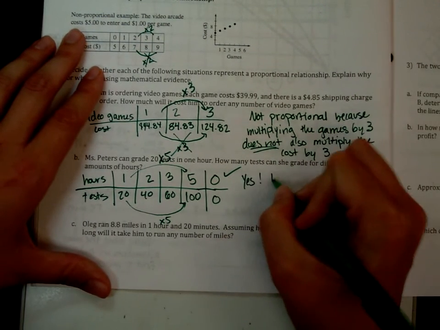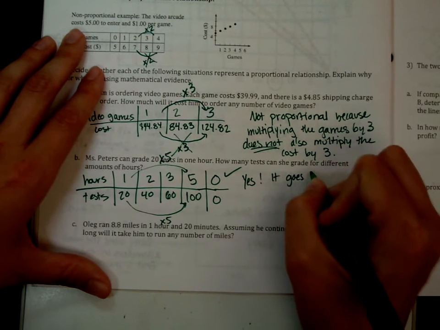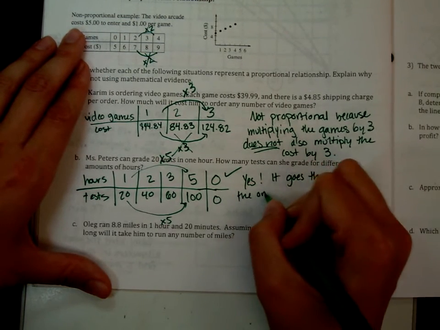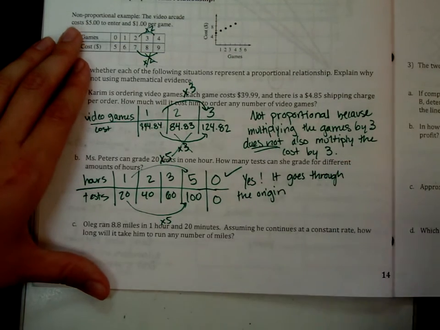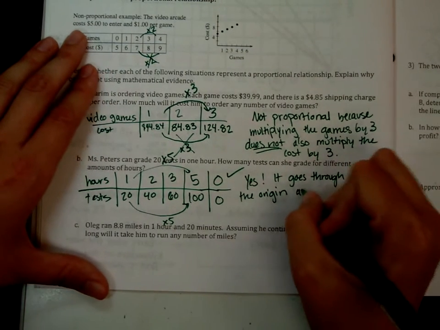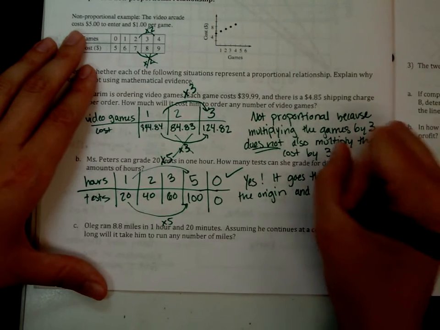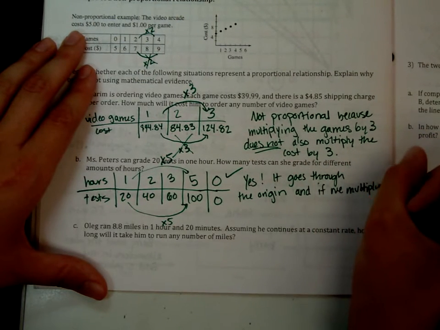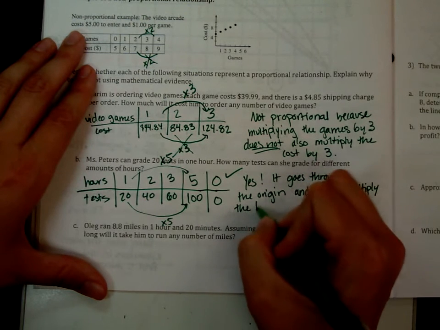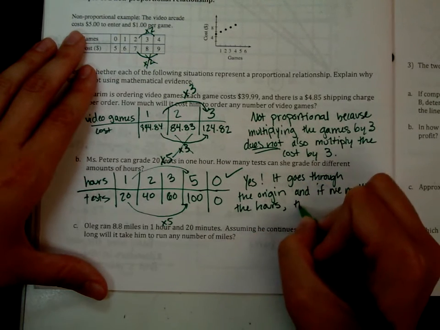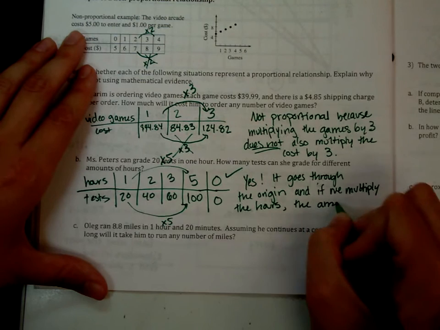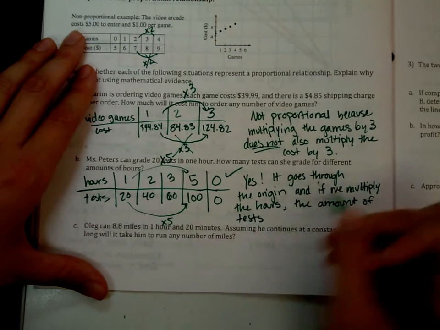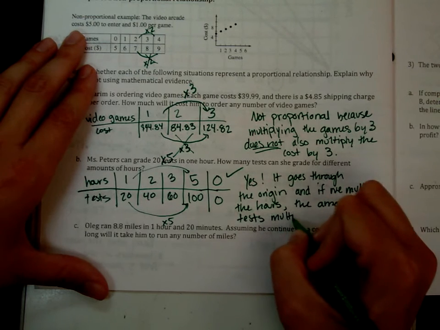It goes through the origin, and if we multiply the hours, the amount of tests multiplies by the same amount.